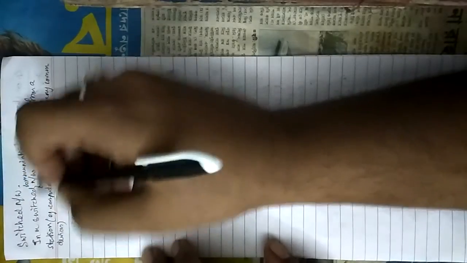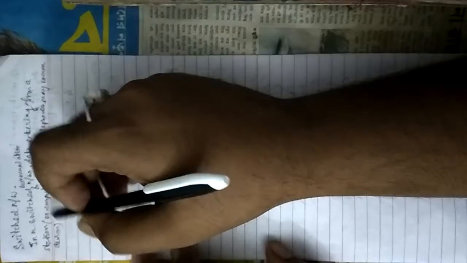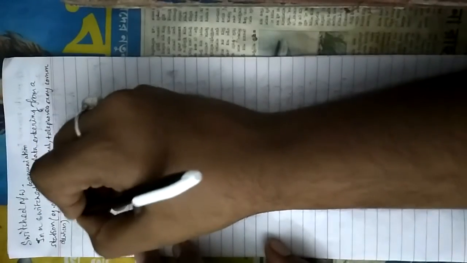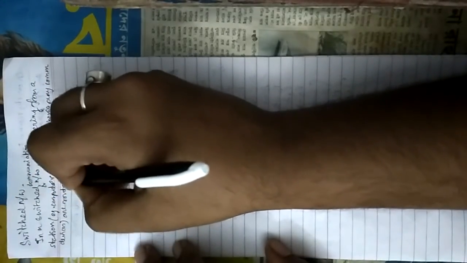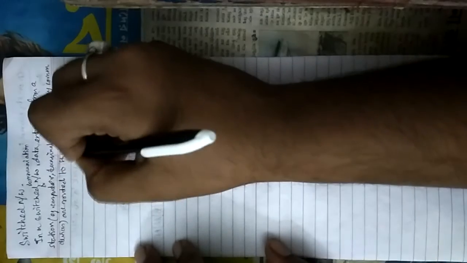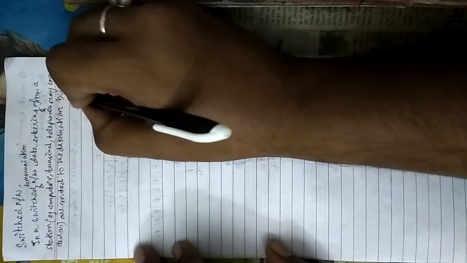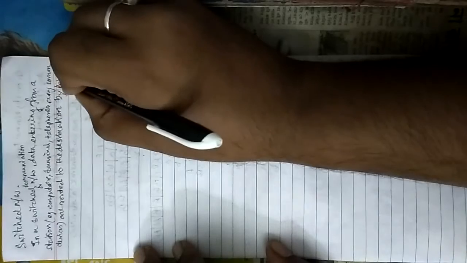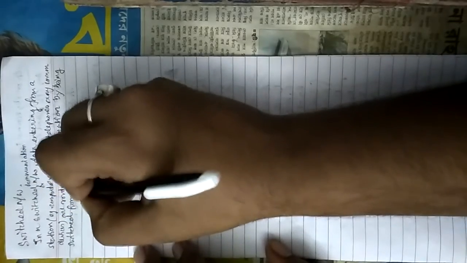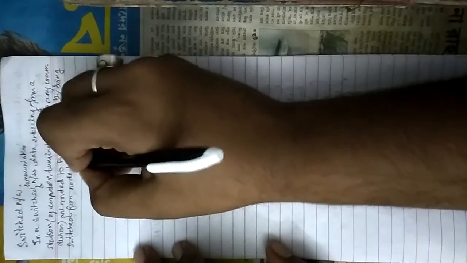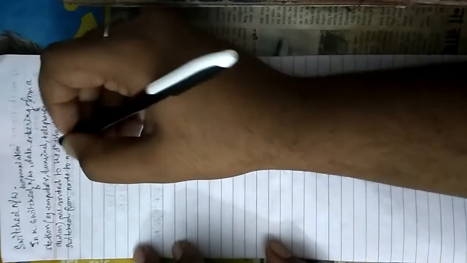So you can say that in a switched communication network, data entering from a station are routed to the destination by being switched from one node to another node, that is from node to node.